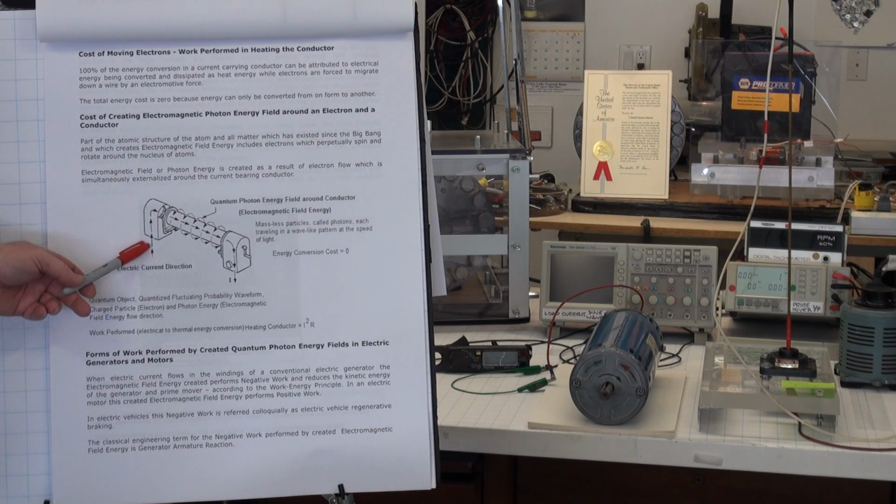direction. So when current flows in a wire, we have electrons flowing in the wire, electrons moving in the wire, and along with it is the magnetic field that is part of the subatomic property of the atom and the interaction of the electrons around the atom.